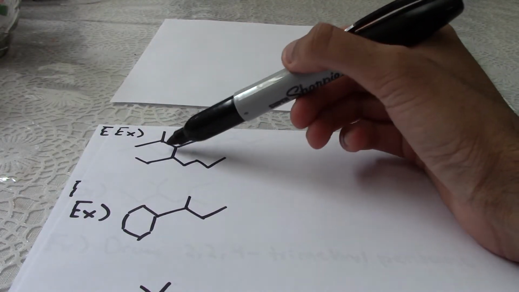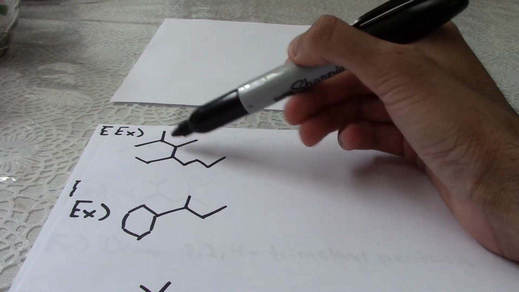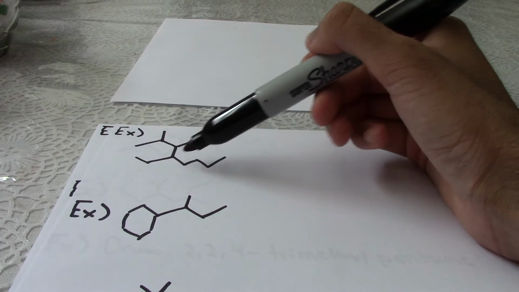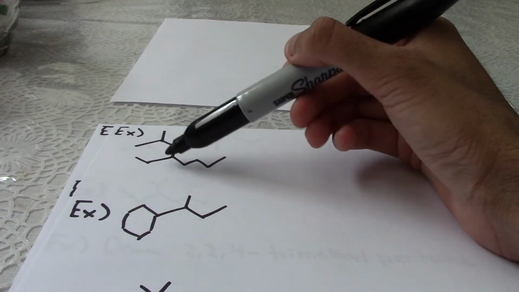So 1, 2, 3, 4, 5, 6. 1, 2, 3, 4, 5, 6, 7, 8. There you go. That's my longest chain, and I know there can't be any other chain longer than it. So that is my parent chain.